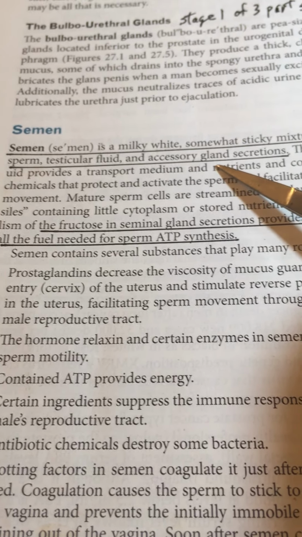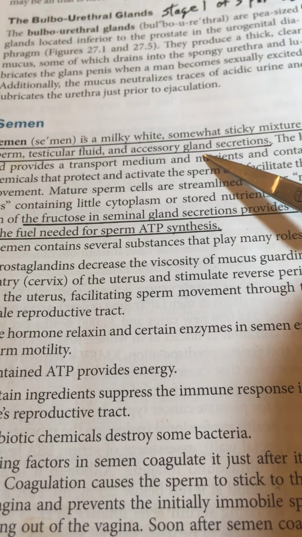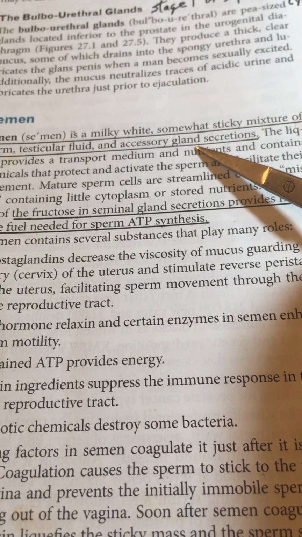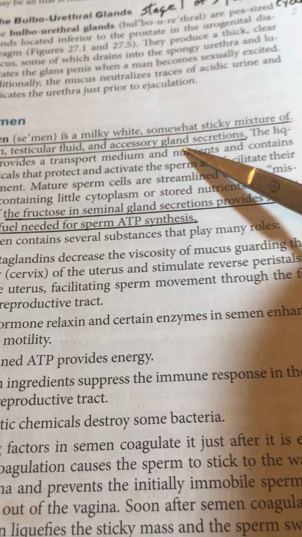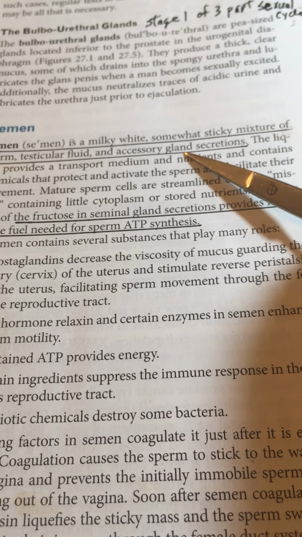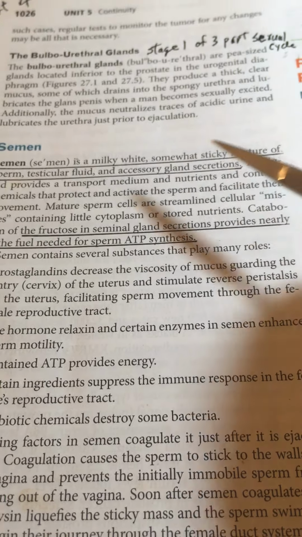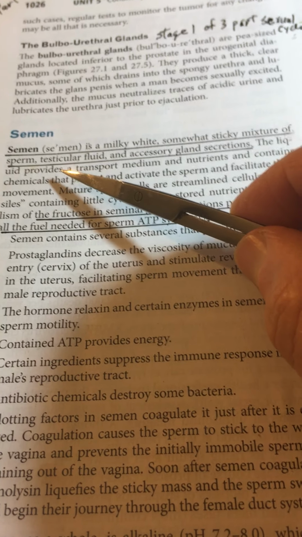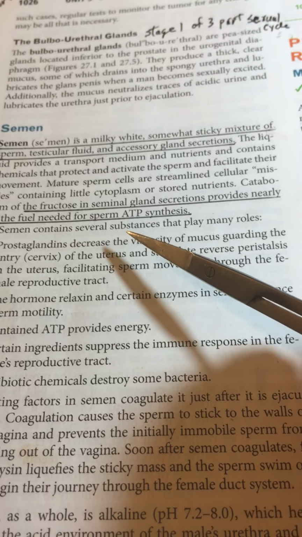Right now, taking a look here at semen, we have the collection of all of the various fluids from the seminal vesicle, the prostate. There's testicular fluid, which accounts for a small amount. The sperm count usually is somewhere in the hundreds of millions, 100 to 400 million, somewhere in that range.